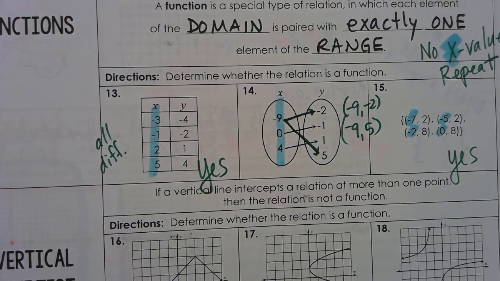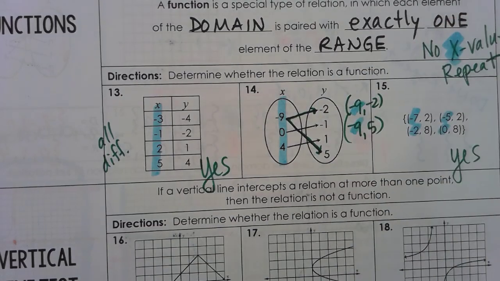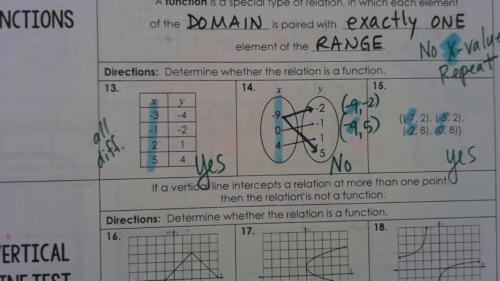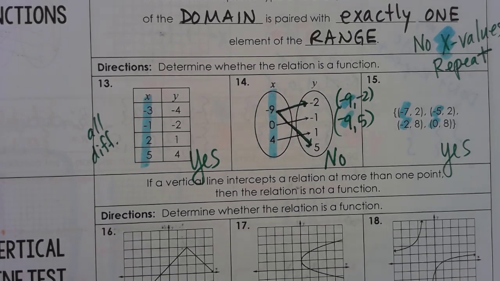Do you see how that's a repeated x? As soon as you have an arrow that comes off of the same x value, that makes it not a function. And again, the y values could all be the same. They don't matter. No offense, y values, we don't care about you at this point.